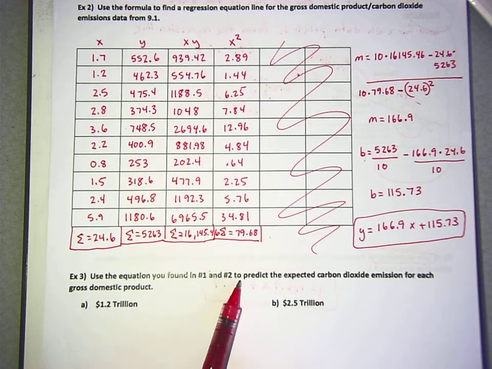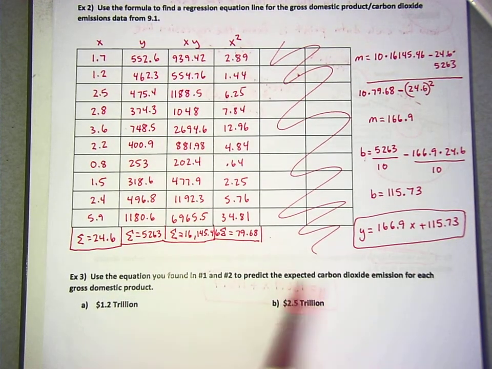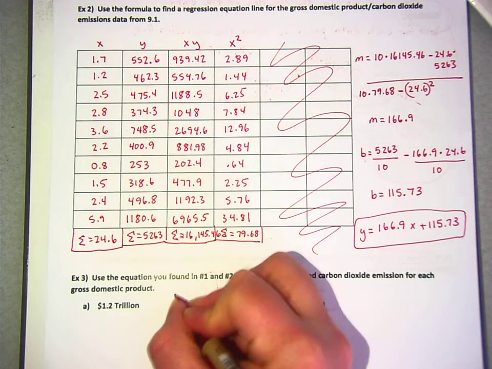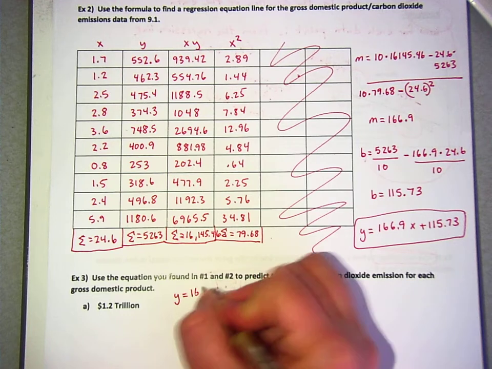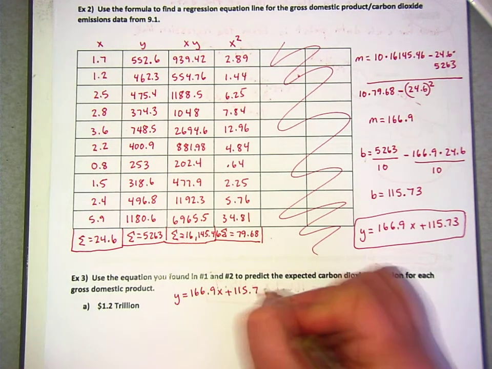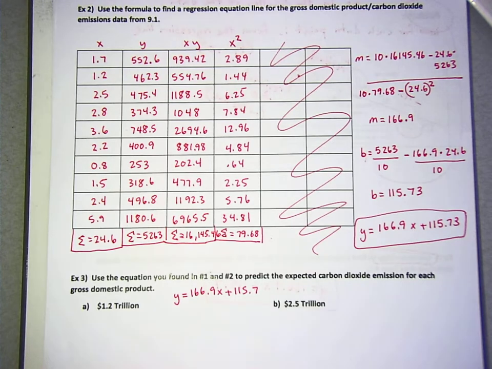Use the equation you found in number 1 and number 2 to predict the expected carbon dioxide emission for each gross domestic product. All right, so I'm going to use the formula y equals 166.9x plus 115.7. And we're going to plug in 1.2 trillion and 2.5 trillion.